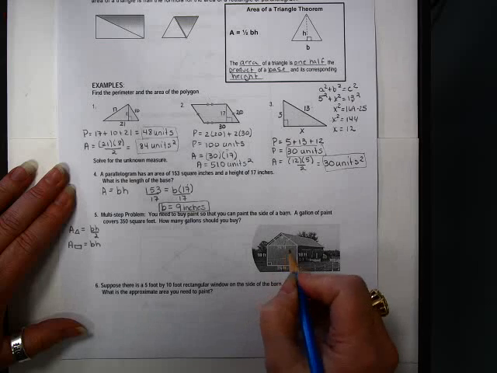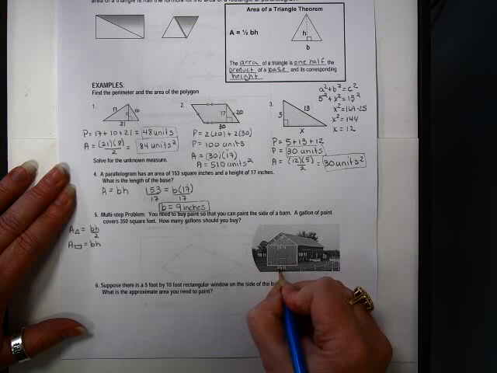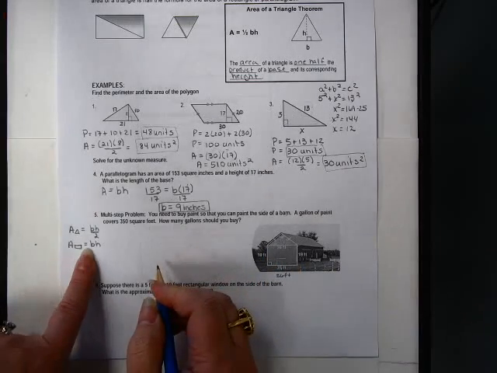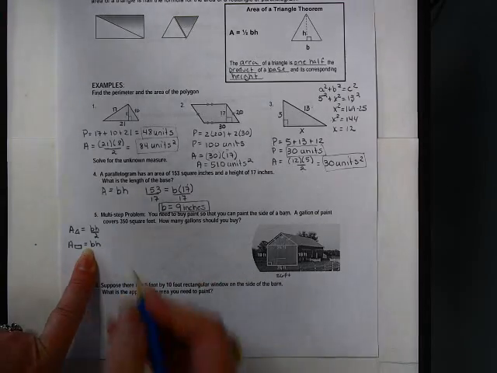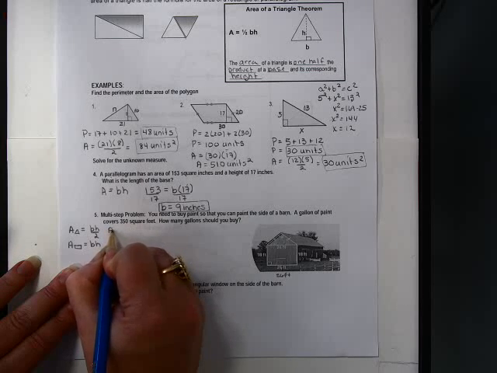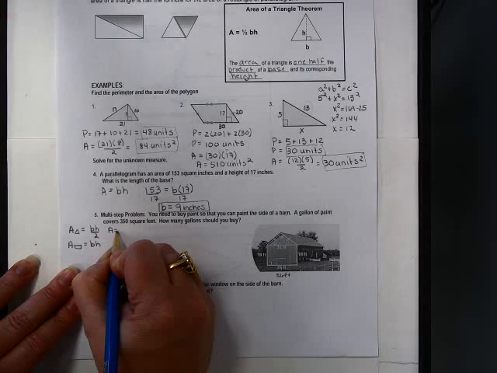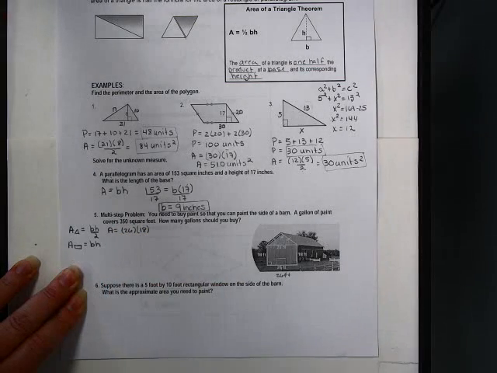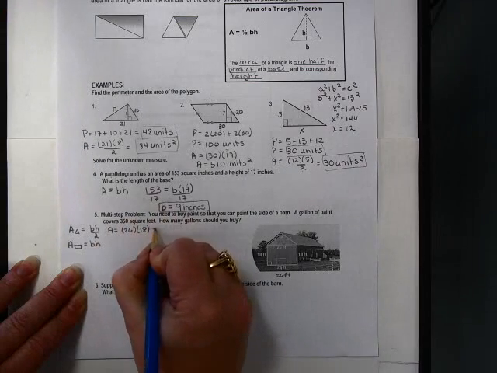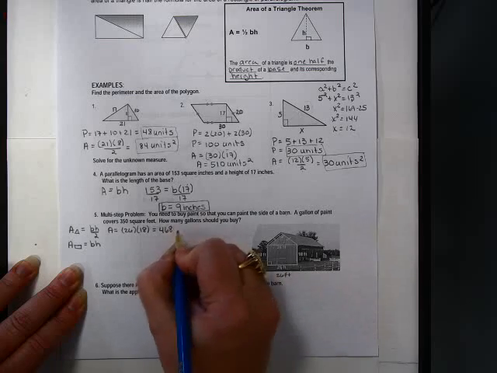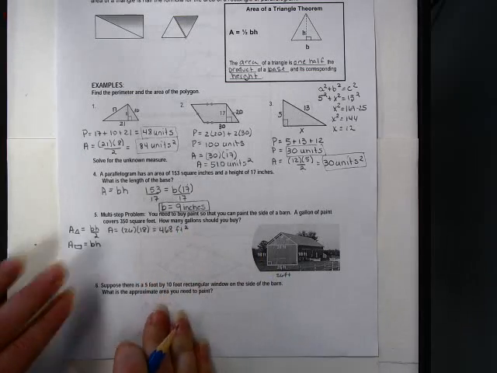Okay, so if you see here, this should be 26 feet. This is 18 feet. So the rectangle is going to be 26 times 18, and I end up with 468, and that's feet squared.